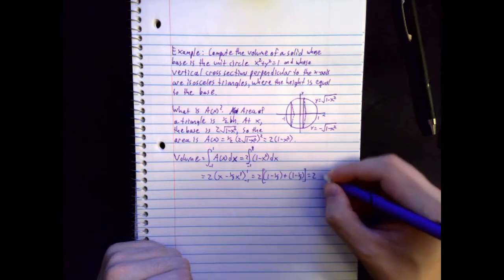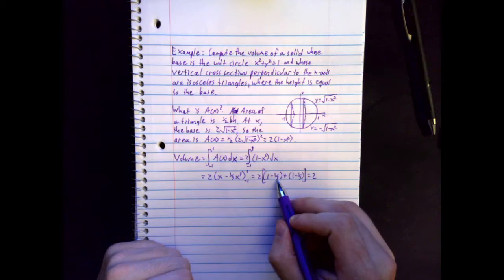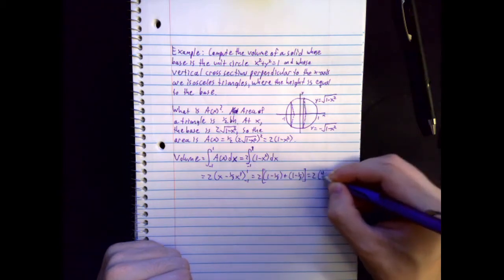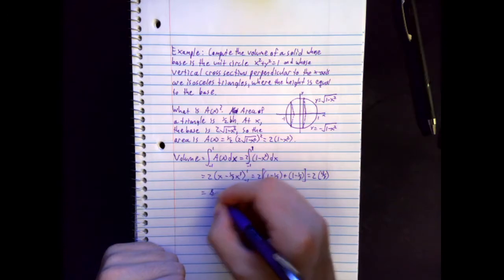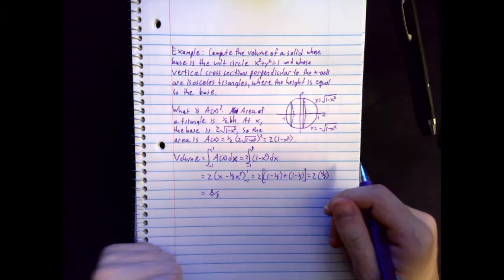And this is 2 times 1 minus 1/3 is 2/3. So this is 4/3 because I have 2 of those here. And so I'm going to get a final answer of 8/3.